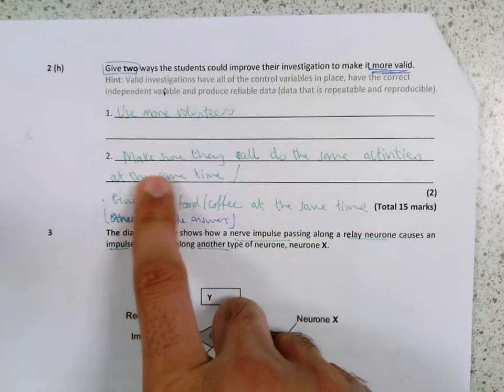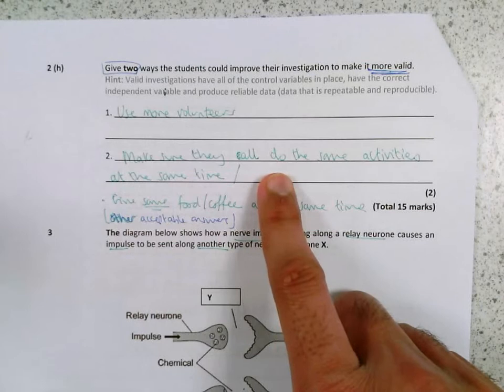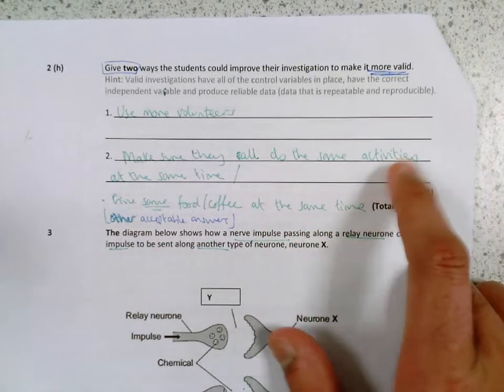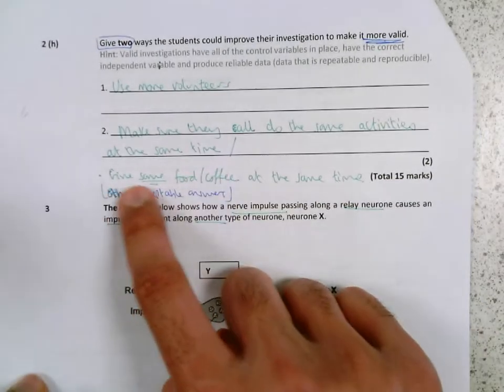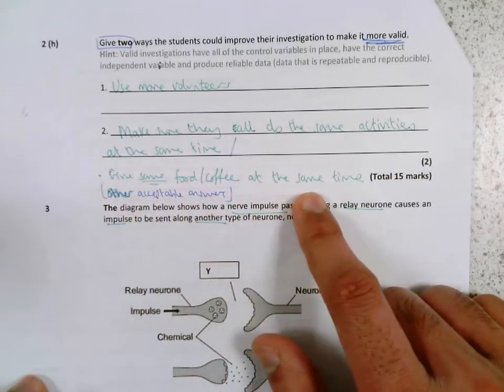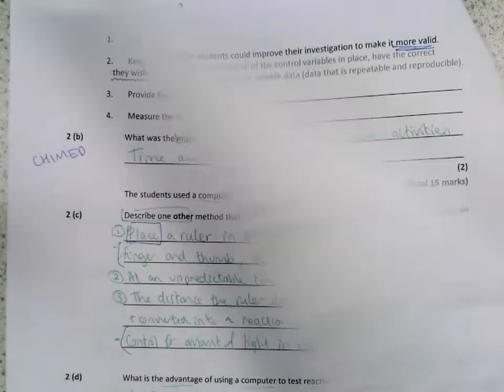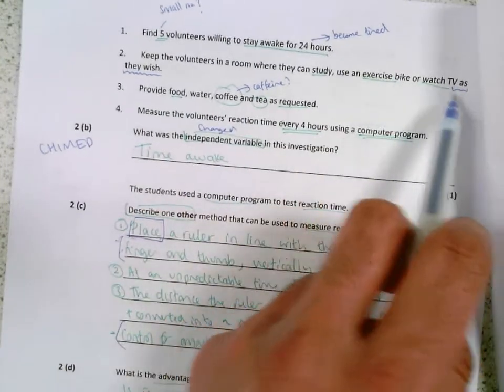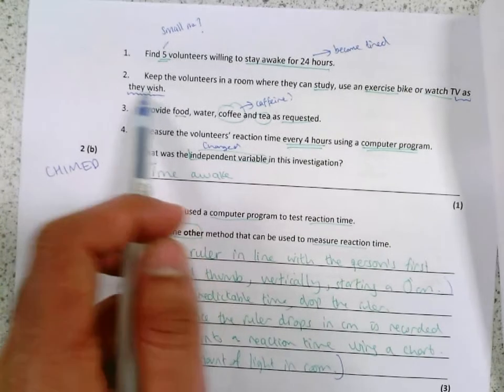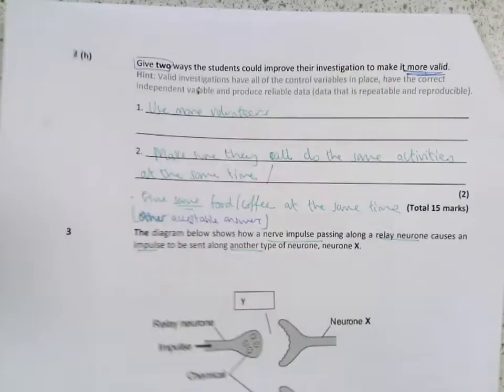The second thing is to make sure that they all do the same activities, so at the same time. Or in other words, you give them the same food or coffee at the same time, because remember, in their experiment they said they can have coffee, tea, food, exercise as they wish. So it's not the same, it's not a control variable.